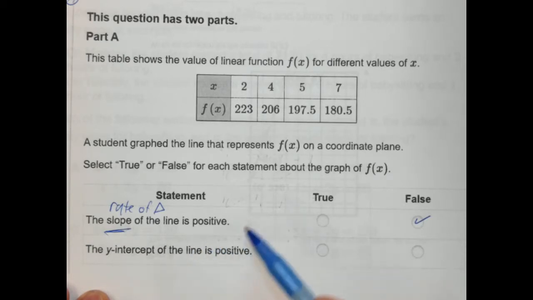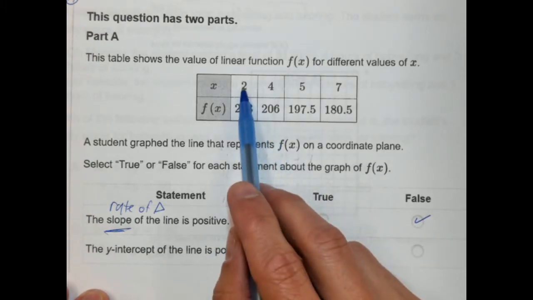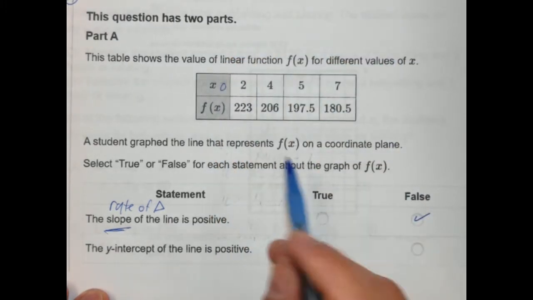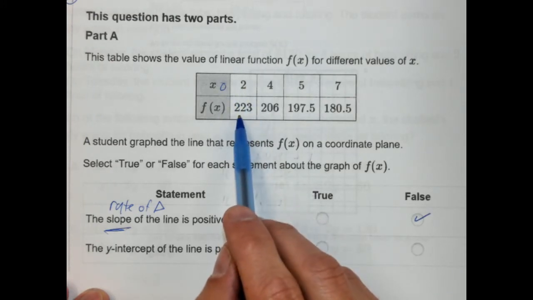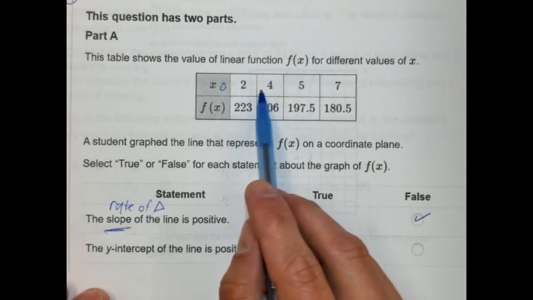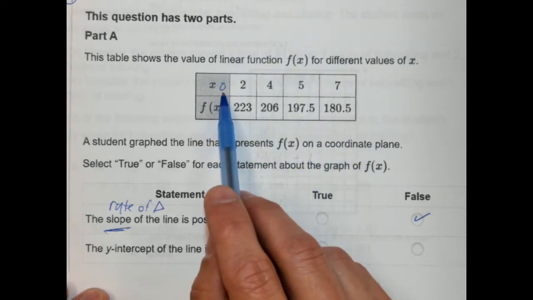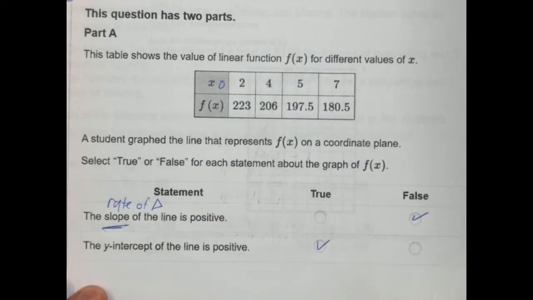The y-intercept of the line is positive. That means where it crosses the y-axis. In other words, when x equals 0, what is the functional value? Is it going to be positive or negative? We don't know what the functional value is when x is 0. We could figure it out if we really wanted to, but we don't even need to. Because look, when x is 2, the functional value is 223. And as we can see, as x increases, the functional value is going down. So it's safe to assume that the functional value when x is 0 is going to be higher than this, therefore it's positive. So yeah, this is true.